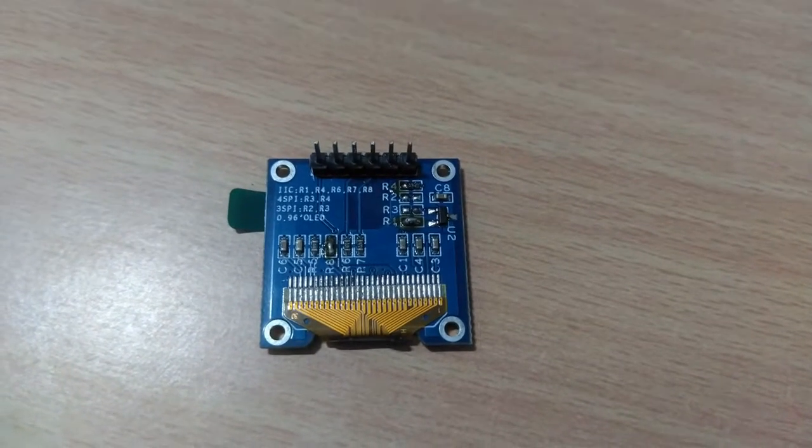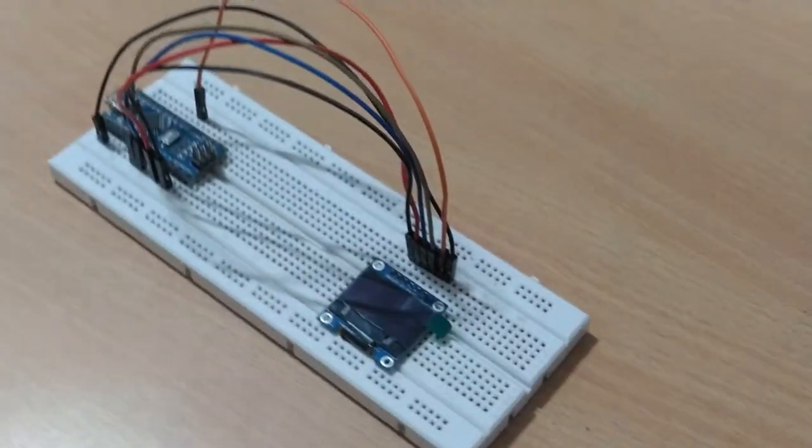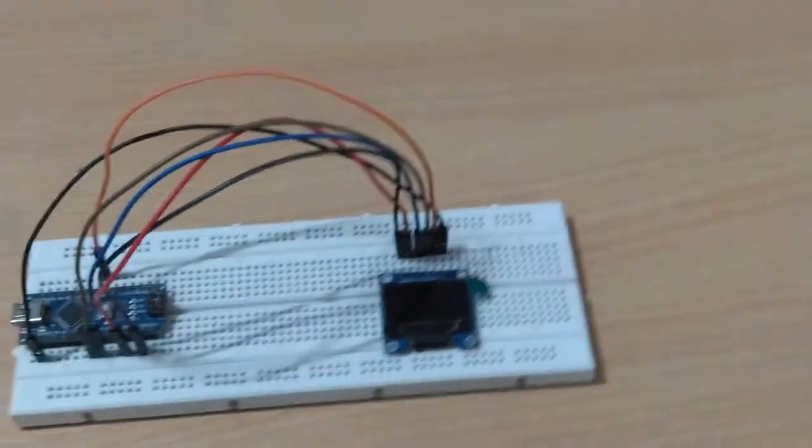So, in this video we are going to learn how these displays work, how to control them, and some tiny little projects which you may find useful. So, let's get started.